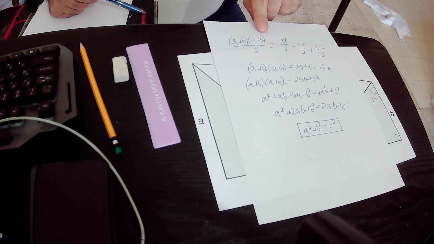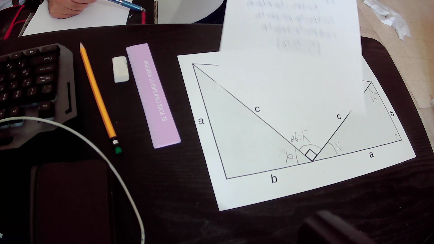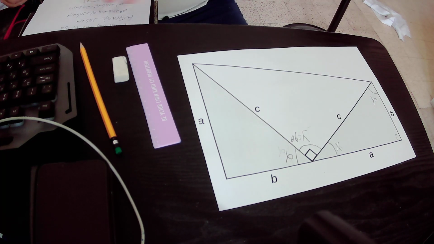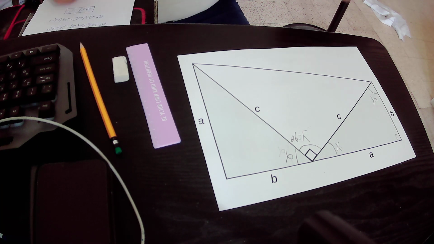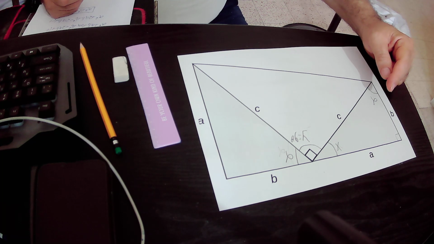Okay, now I will summarize the proof. We have a right triangle.